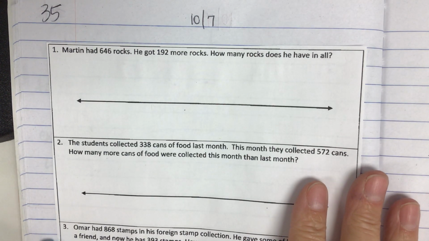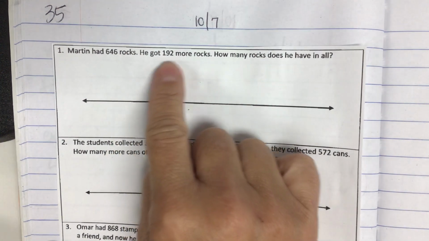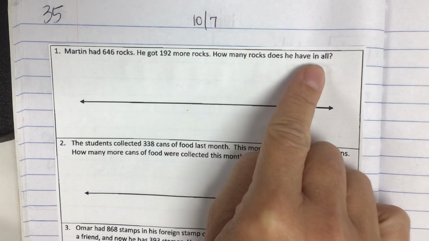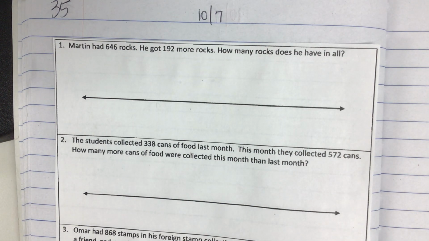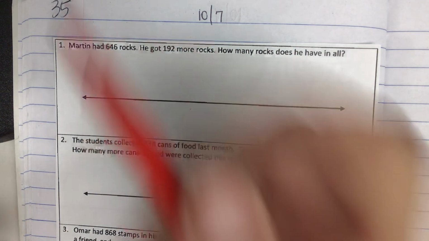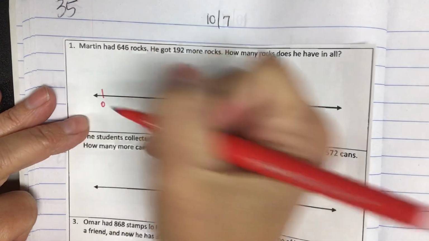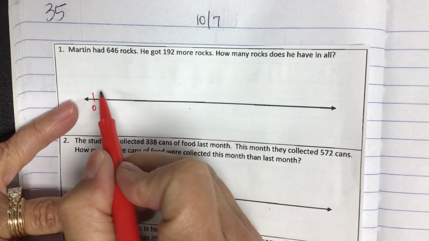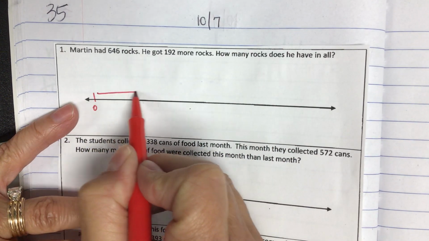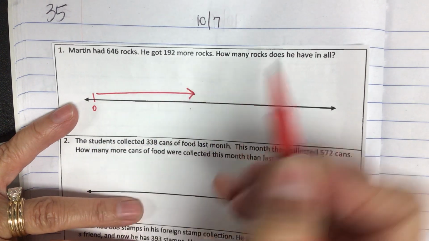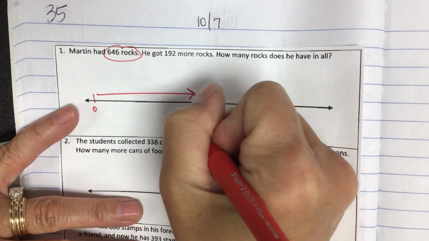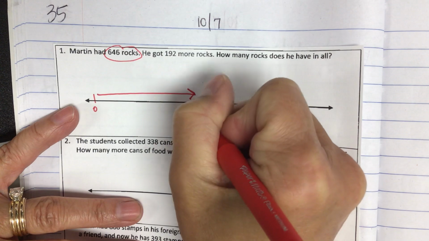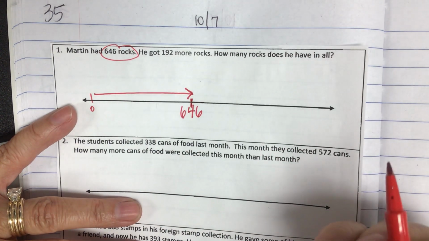Okay, so Martin had 646 rocks. He got 192 more. How many rocks does he have in all? So the idea here is, okay, we're going to show this on a number line. My number line is always going to start with 0. And then if I'm adding, I'm going to go this way because my number is going to get bigger. My first stop is going to be what he first has, which is 646 rocks, right?